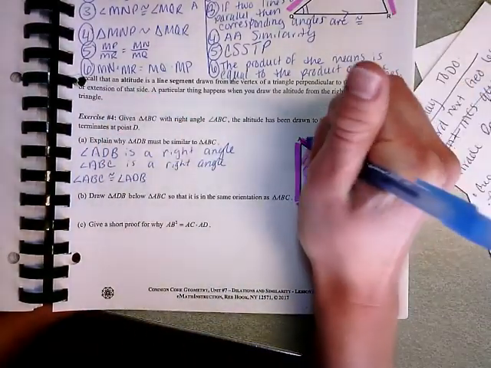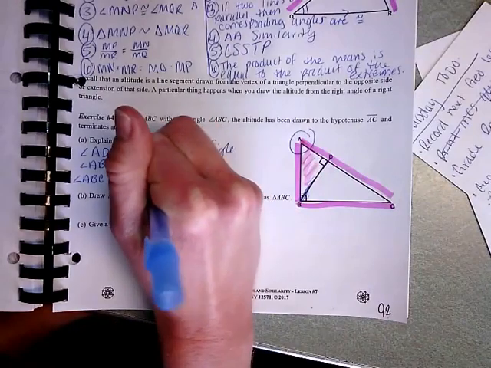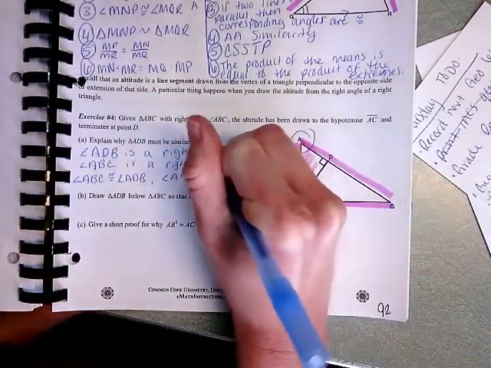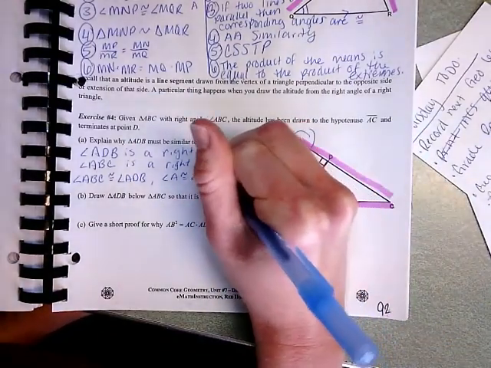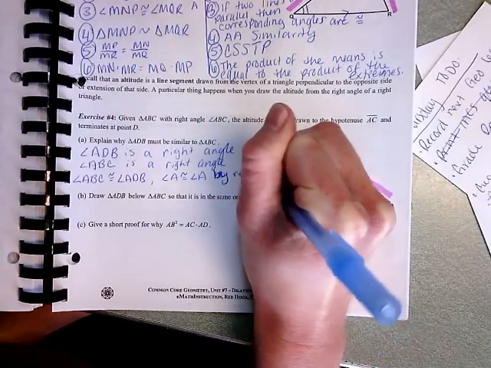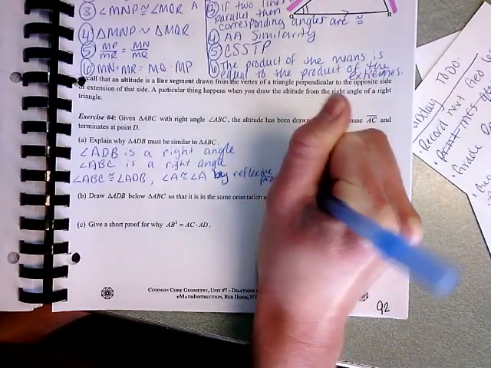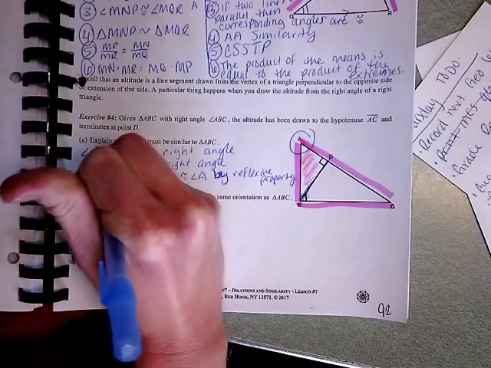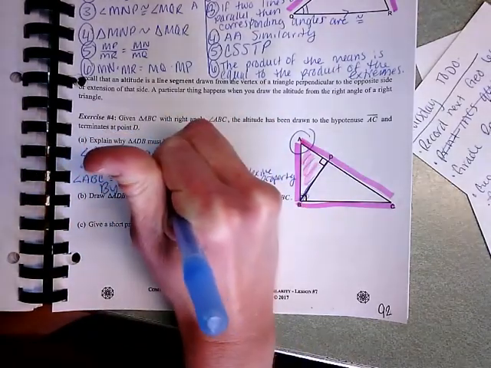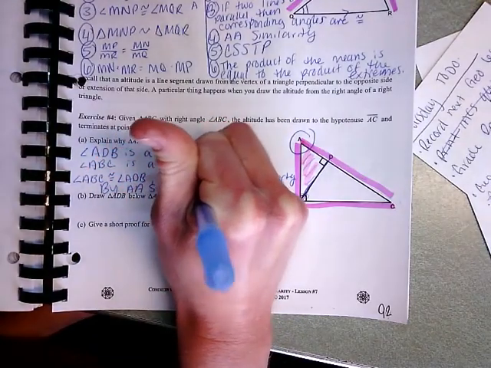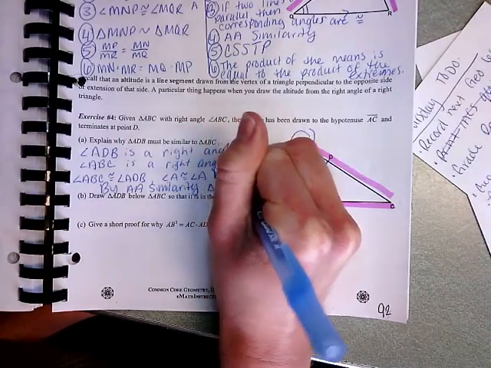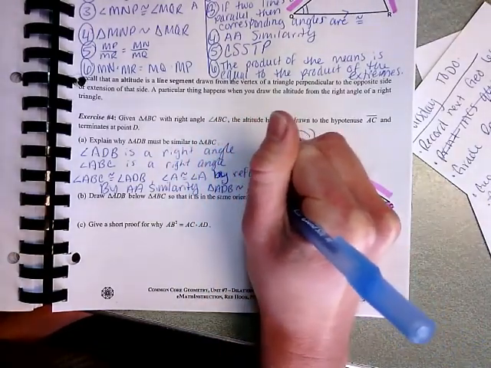Now, angle A is in both triangles. So we know that angle A is congruent to angle A by reflexive property. So by angle-angle similarity, triangle ADB is similar to triangle ABC.